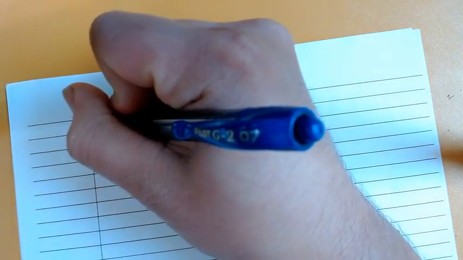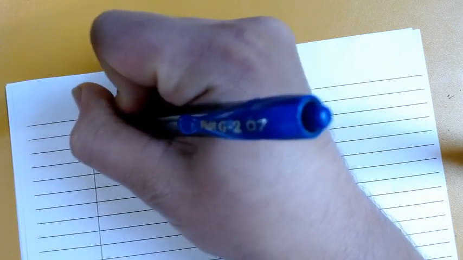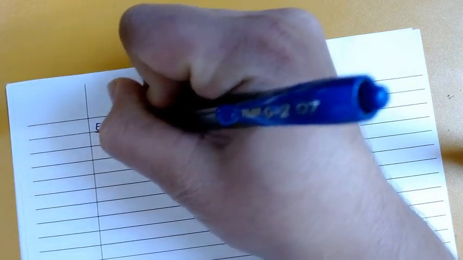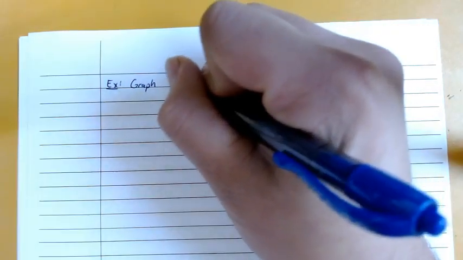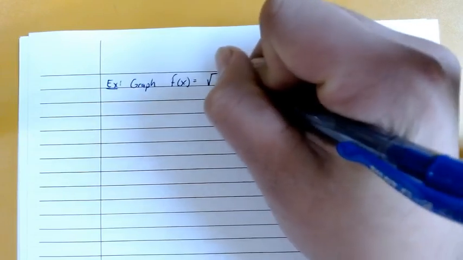For example, let's have you graph... Oh, let's see. What do we want to go with? Let's try graph f of x equals the square root of 4 minus x.